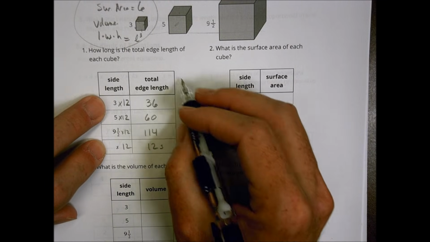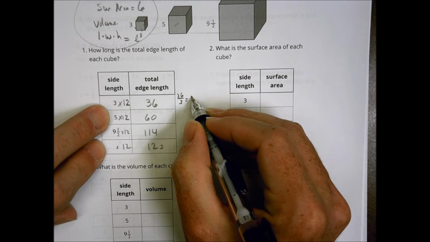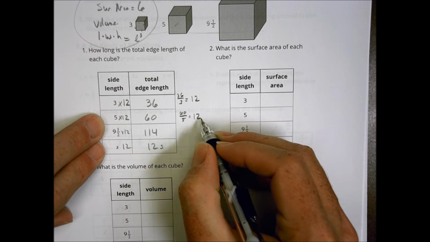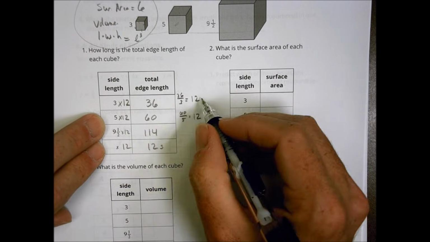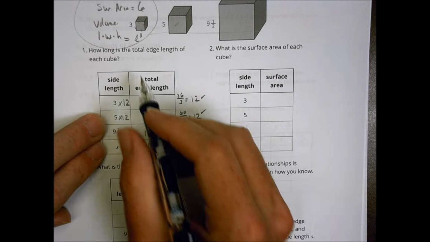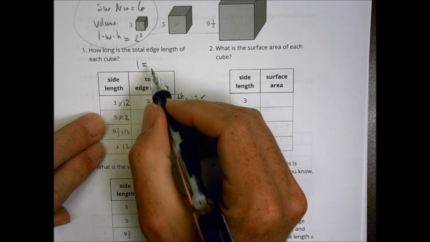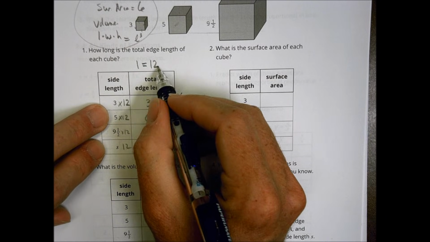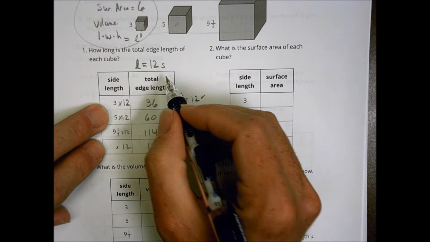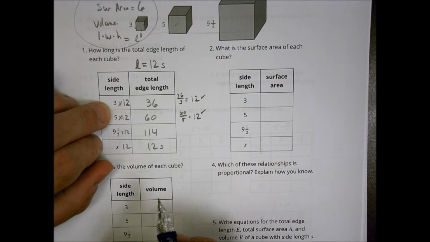If I was to compare this, I could write 36 over 3, and when I reduce that, it becomes 12. I have 60 over 5, and you reduce that, it's 12. I know it's the same thing we just did, but I'm showing you that this is a proportional relationship. It's set proportionally. Why? Because our total length is equal to 12 times the side length. That's how we're getting there.